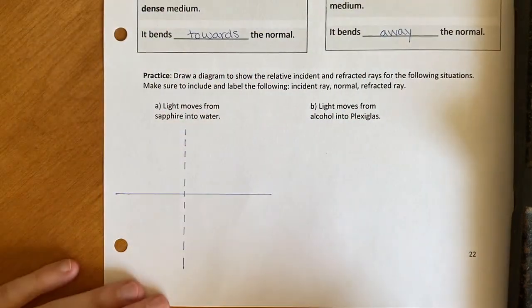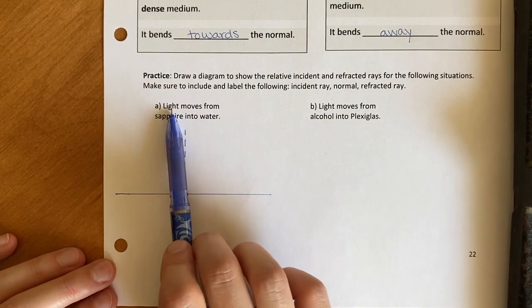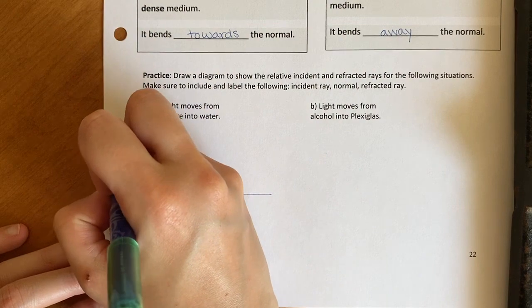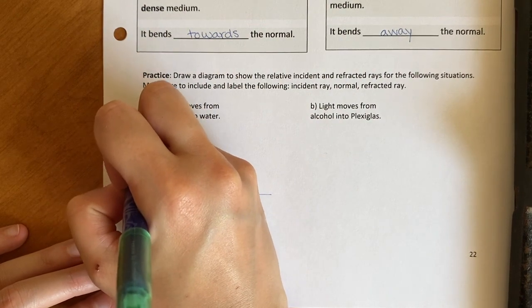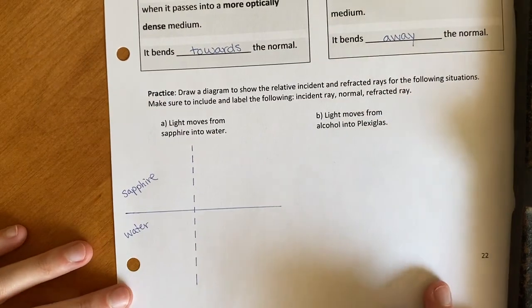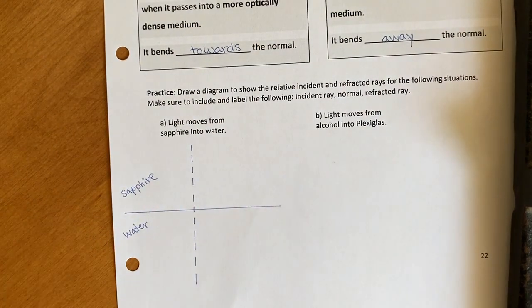You're going to draw a straight line and label which is which. So this is light moves from sapphire into water. So I might label this as sapphire and this as water. And it's helpful to put your index of refraction right into the diagram.